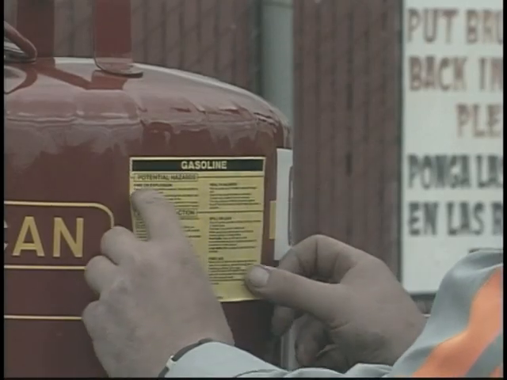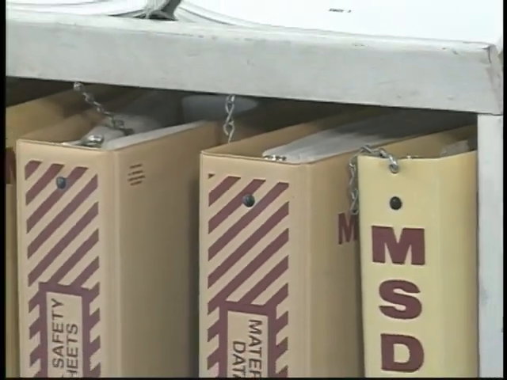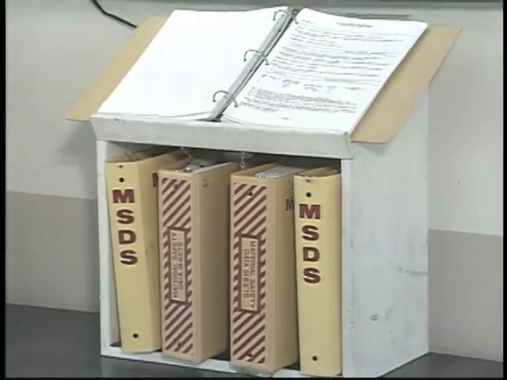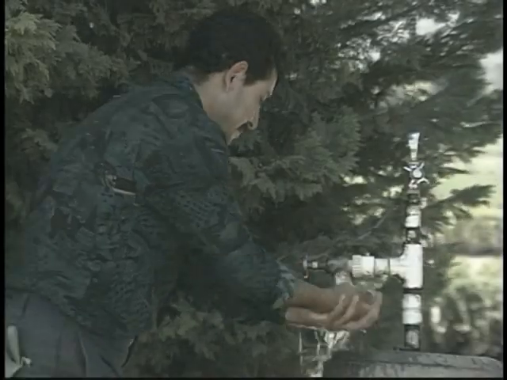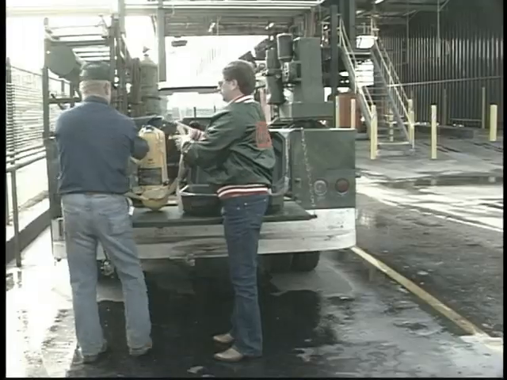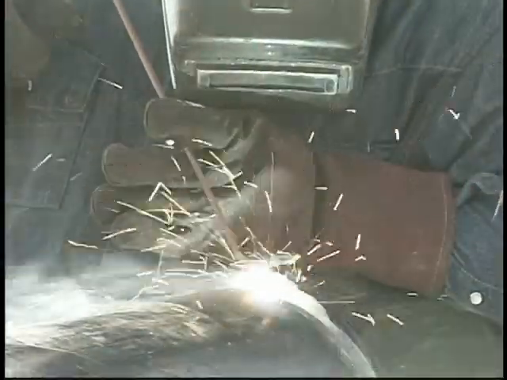Thank you. As you can see, there's quite a bit to hazard communications. Labeling, material safety data sheets, and making sure you're aware of potential hazards. Then take the steps necessary to prevent exposure to both physical and health hazards. Proper personal protective equipment, following company policies and procedures, and in general, using your experience and good judgment to prevent accidents and illnesses.